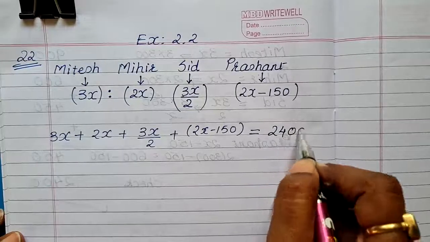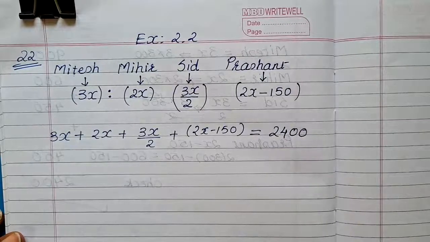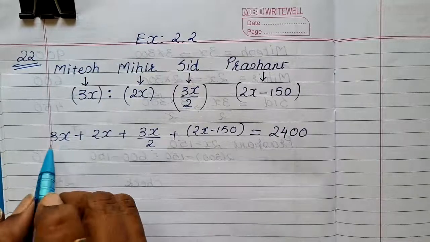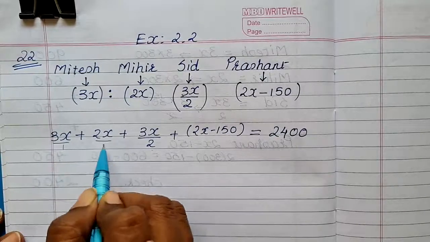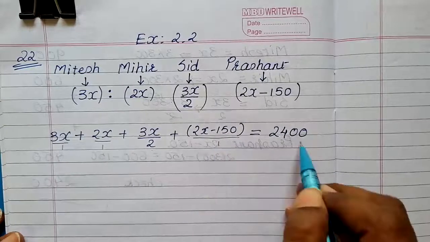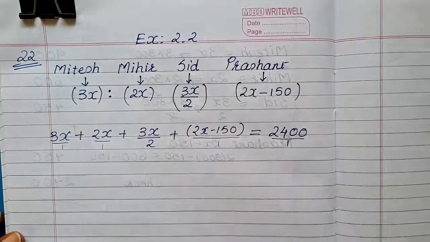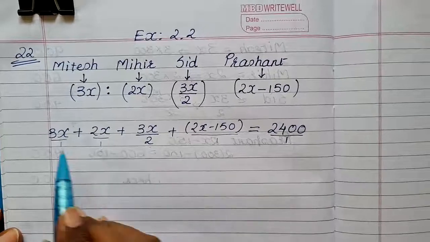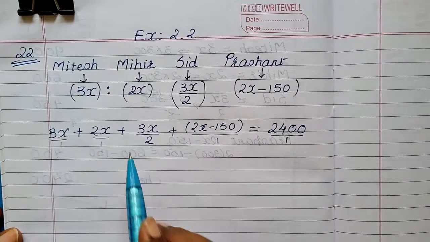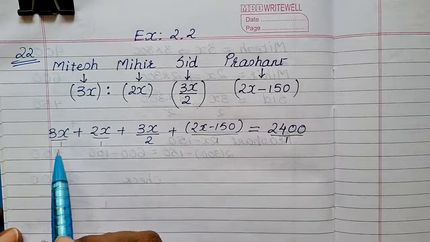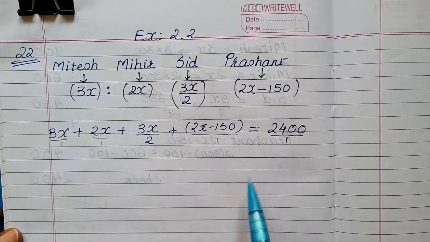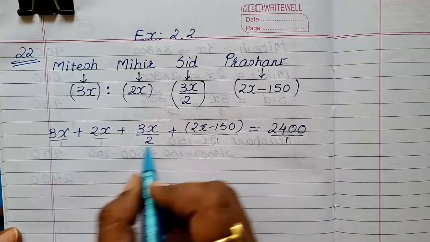So we will write 2400. Now, here there is upon 2, but here there is nothing. So this is upon 1, this is upon 1, and this is also upon 1, and this is also upon 1. Okay. Now, if we want to add, naturally we'll get LCM, because we know that with different denominators we cannot add the numbers. So LCM is 2.